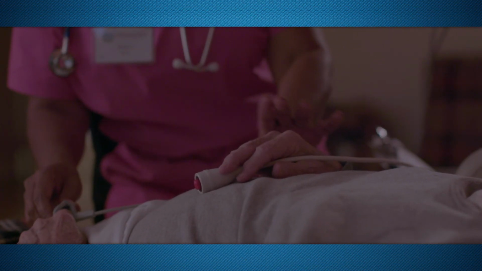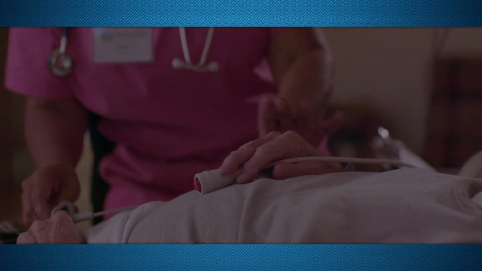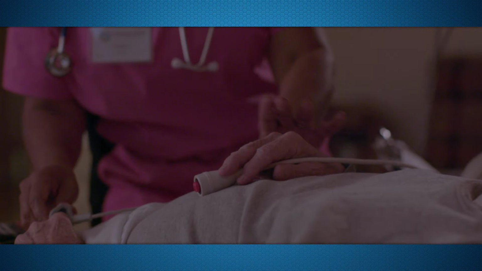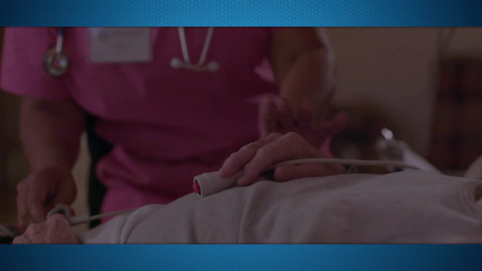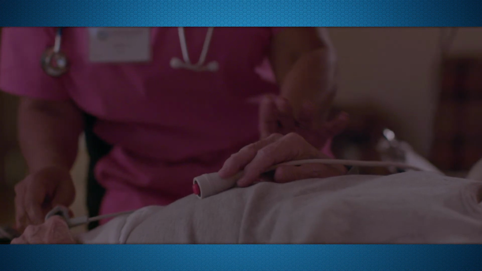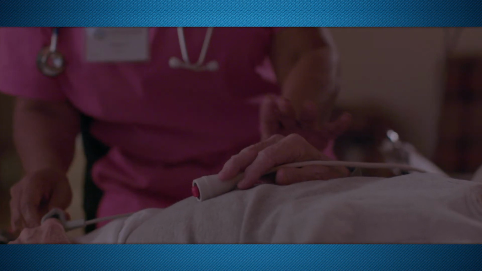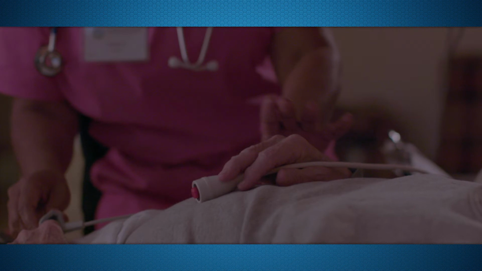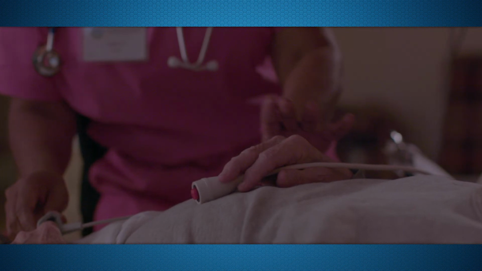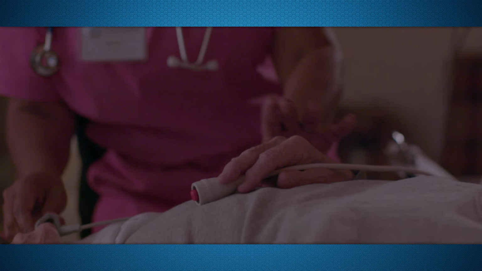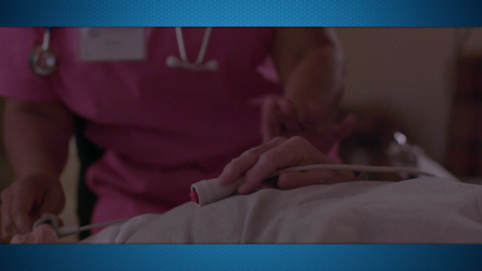Hypoxia is diagnosed using a process that measures the oxygen concentration in the blood. This is called pulse oximetry. Pulse oximeters work using a sensor. That sensor attaches to a finger, toe, earlobe, nose, or forehead. A reading of 95 to 100% is normal. A reading of 85 is not uncommon for those with chronic diseases.